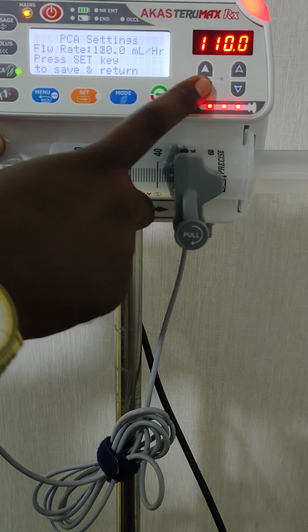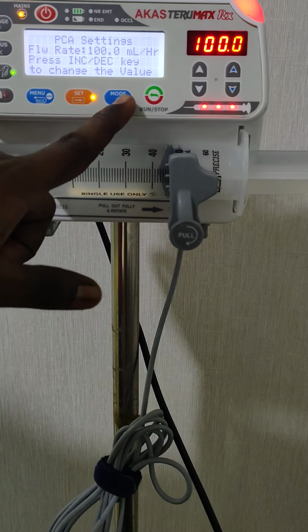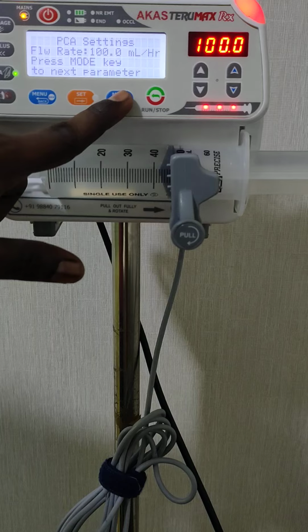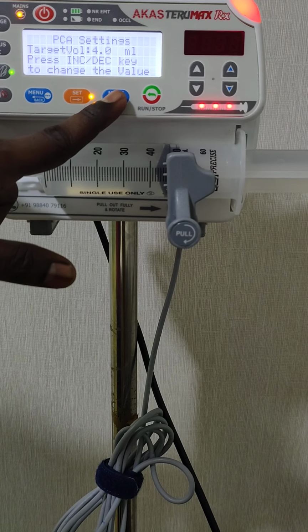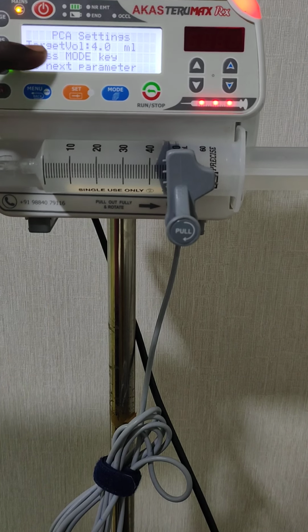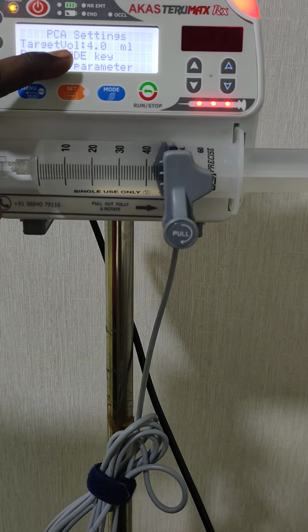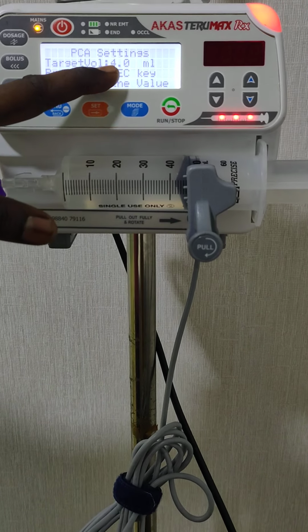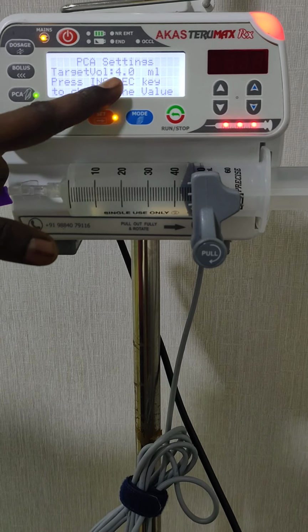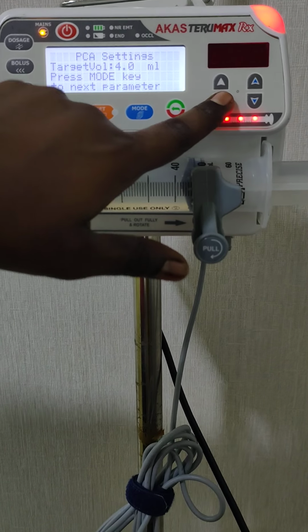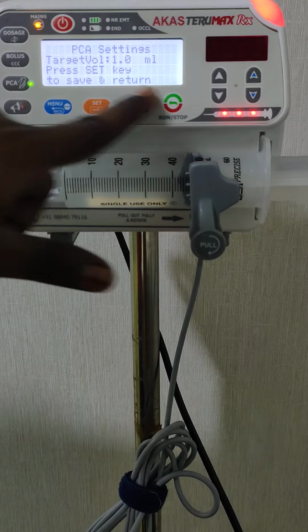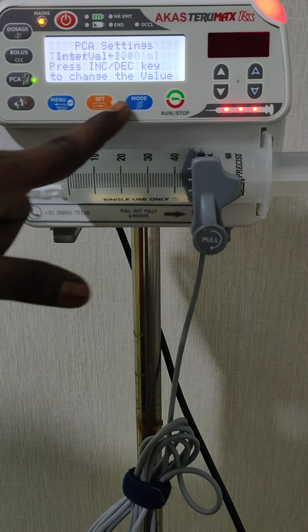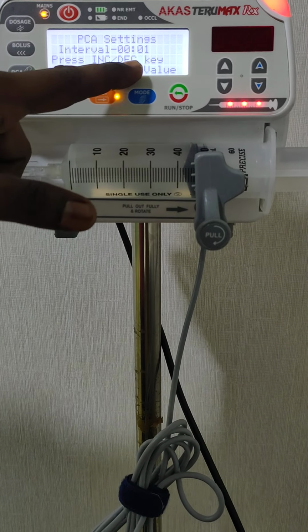Right now I'm setting the same 100 ml per hour. For the next parameter, press the mode key. If you press the mode key, next will be the target volume. For each dose, how many ml are to be delivered to the patient, that is the target ml. For example, for a trial we'll set 1 ml as the target. Now press the mode key. This is the PCA lockout interval time.